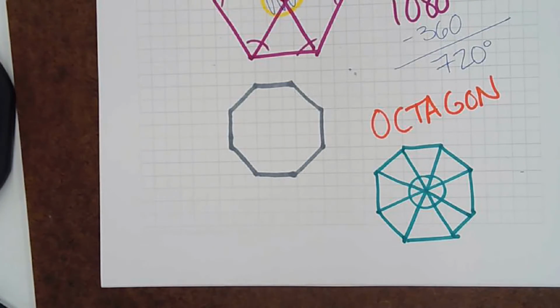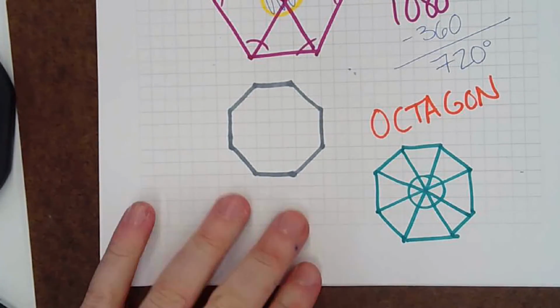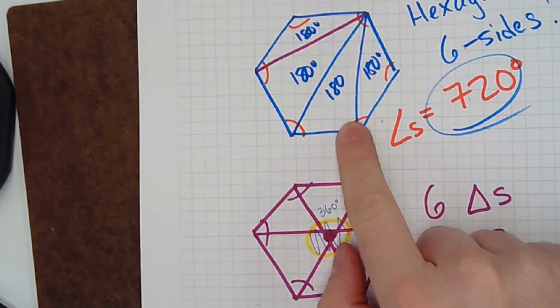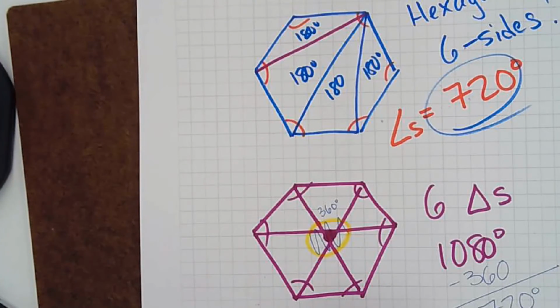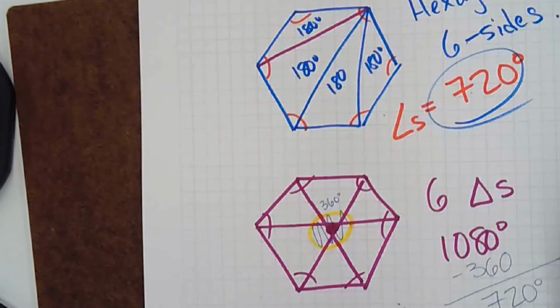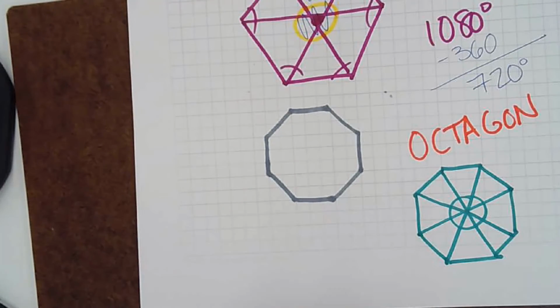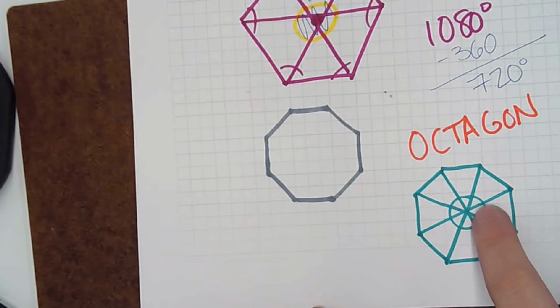Yeah, they can't go through the middle. See how this one has central angles and this one doesn't? Yeah, we don't want that. That's okay. That's good. We don't want the thing to go through the middle because that produces central angles. If we go through the middle, then we get a bunch of central angles, and we don't want those.